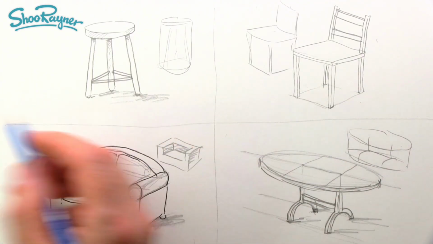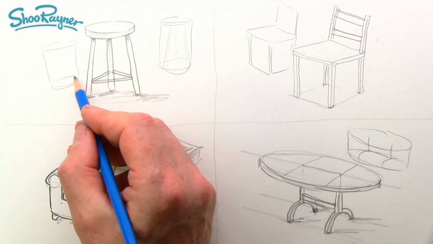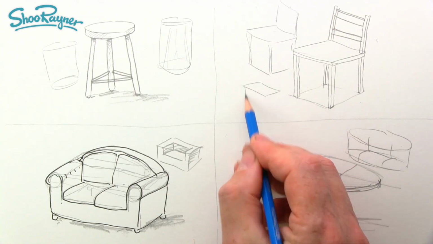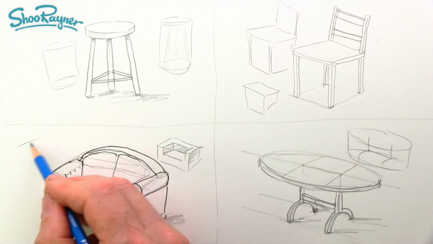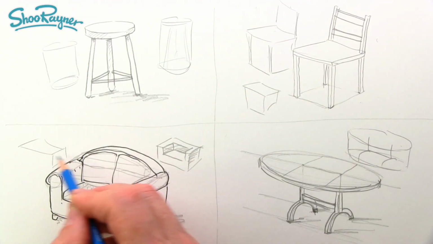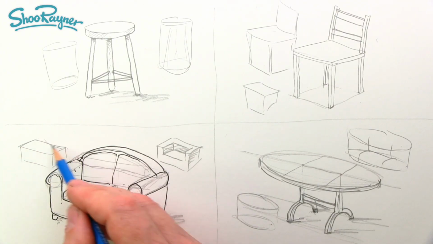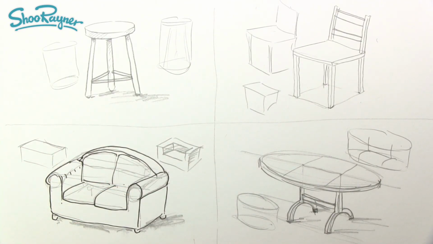So if you want to get good at drawing and understanding these shapes, square cylinders and cubes and boxes and squashed cylinders as well, it's all about ellipses and parallelograms.